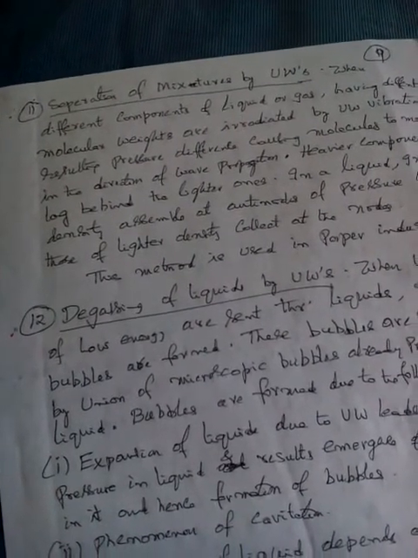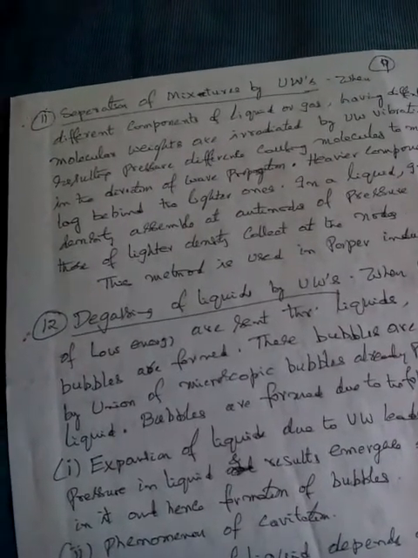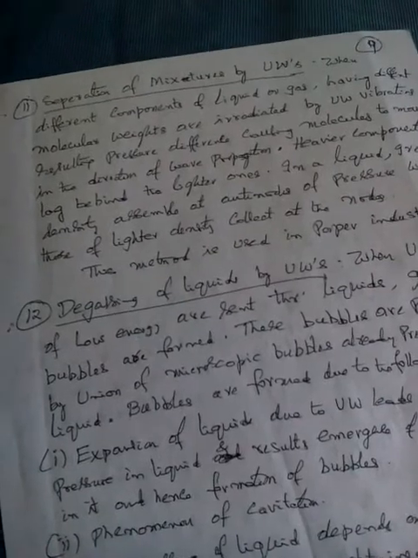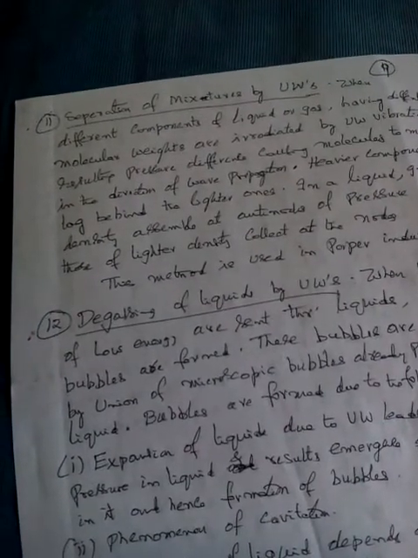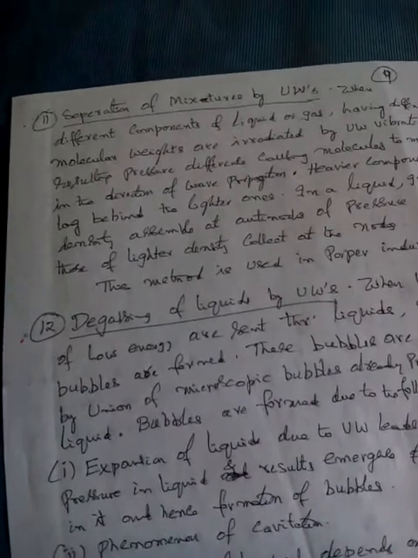Similarly, in the liquid, we can separate high density and low density, greater density and lighter density particles. That is the separation of mixtures by ultrasonic waves.